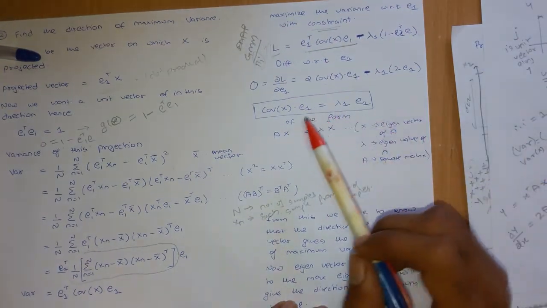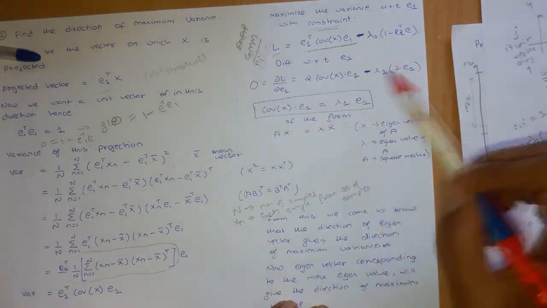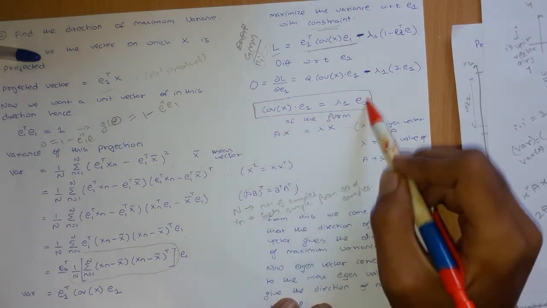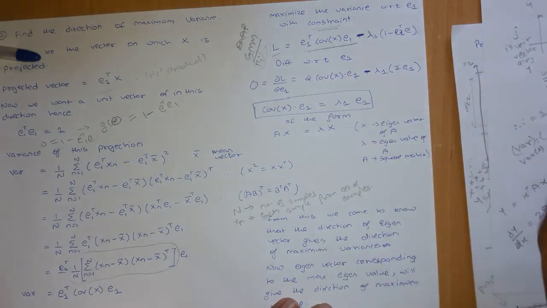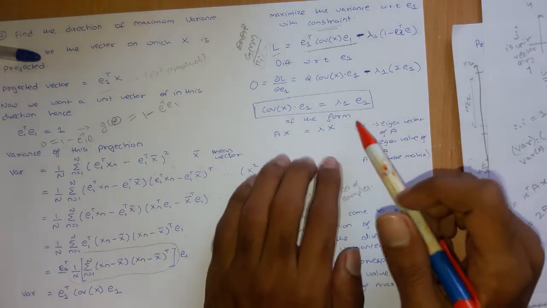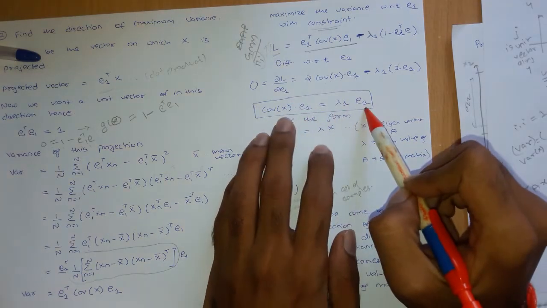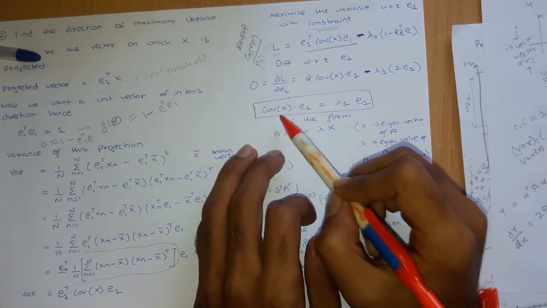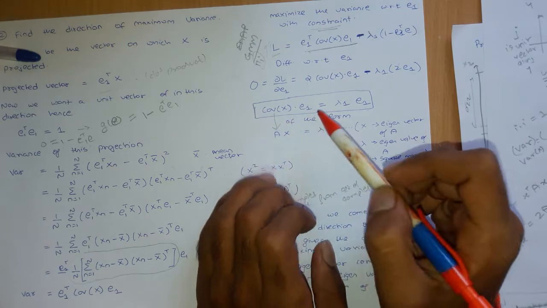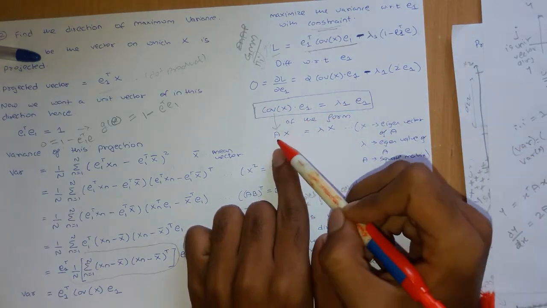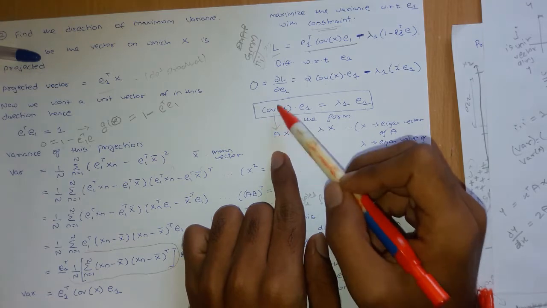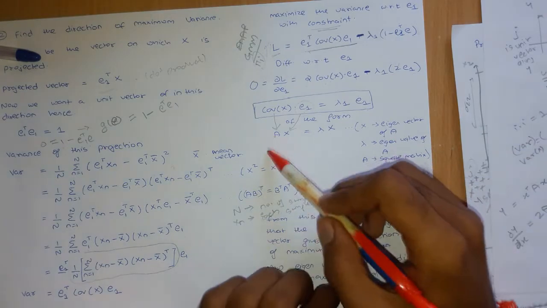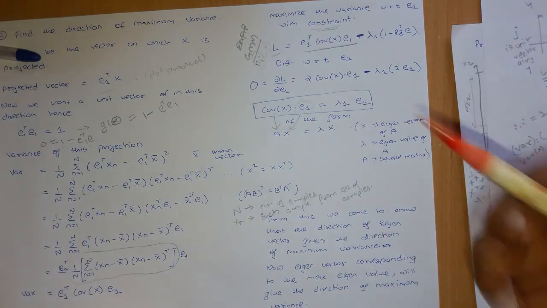So you equate the first derivative to 0, and after some algebra, taking this term over here, you can see this is the equation that we get. Now you can cancel 2 from both sides, so you get this equation. You can see that this equation is in the form of Ax equal to lambda x, where this is a matrix A. Covariance is a matrix, in fact a symmetric matrix, so we can compare it with A. E1 is a vector, so this is the eigenvector form that you can see.